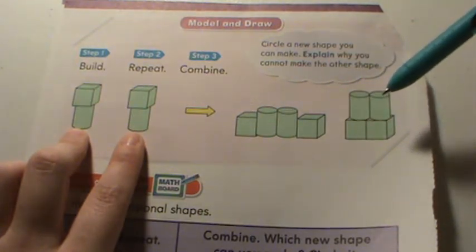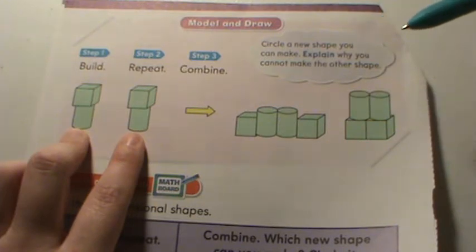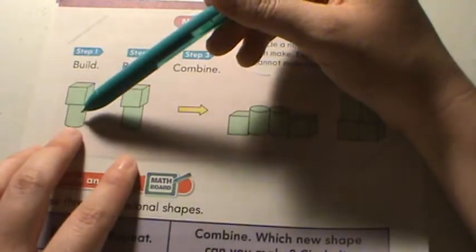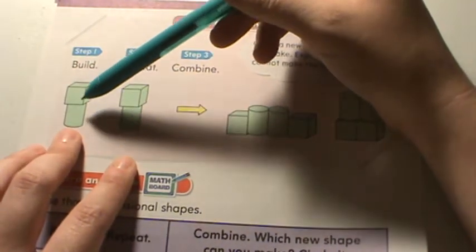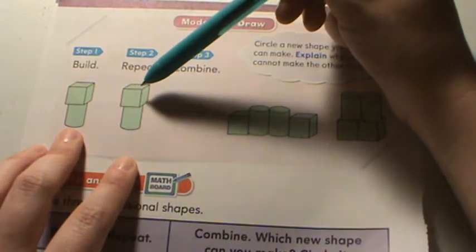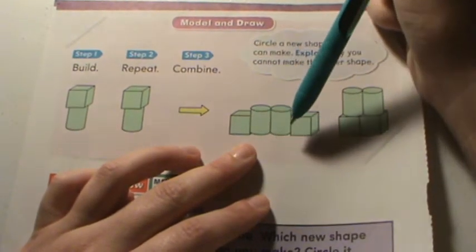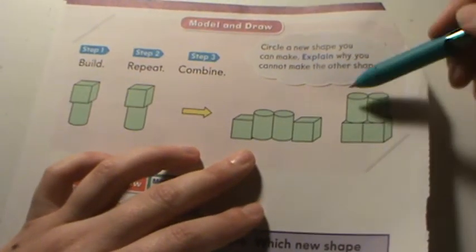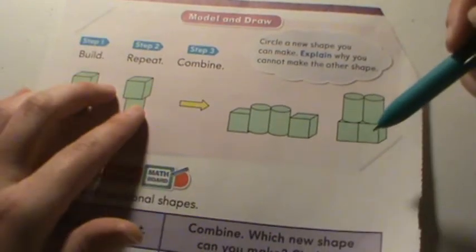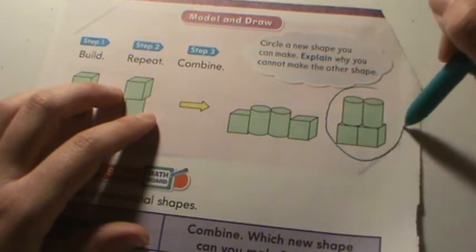And circle a new shape you can make. Explain why you can't make the other shape. So if you put a cube on top of a cylinder and then another cube on top of a cylinder, would they be sitting side by side? Or could you flip them upside down but leave them stacked and make this new shape?